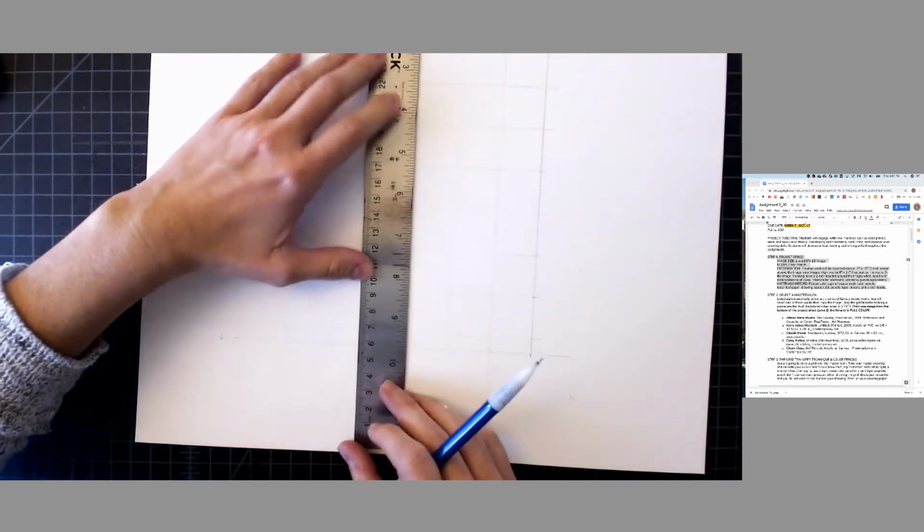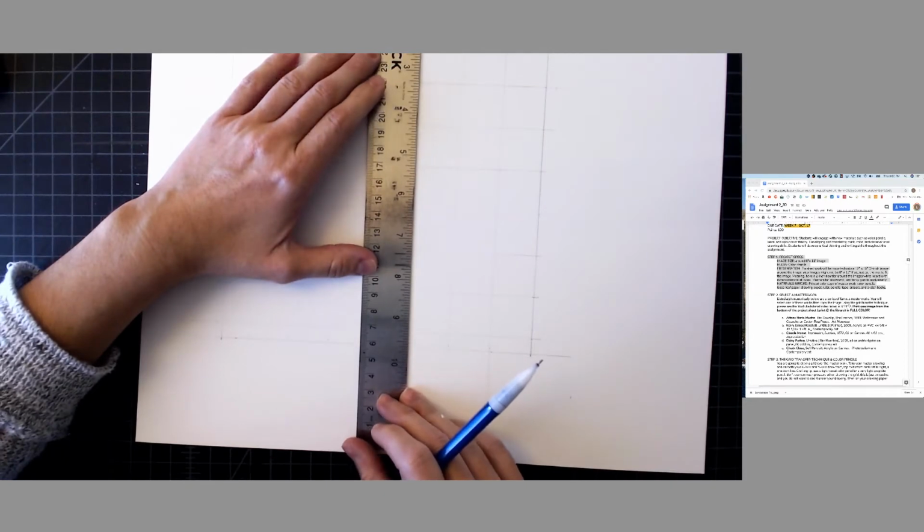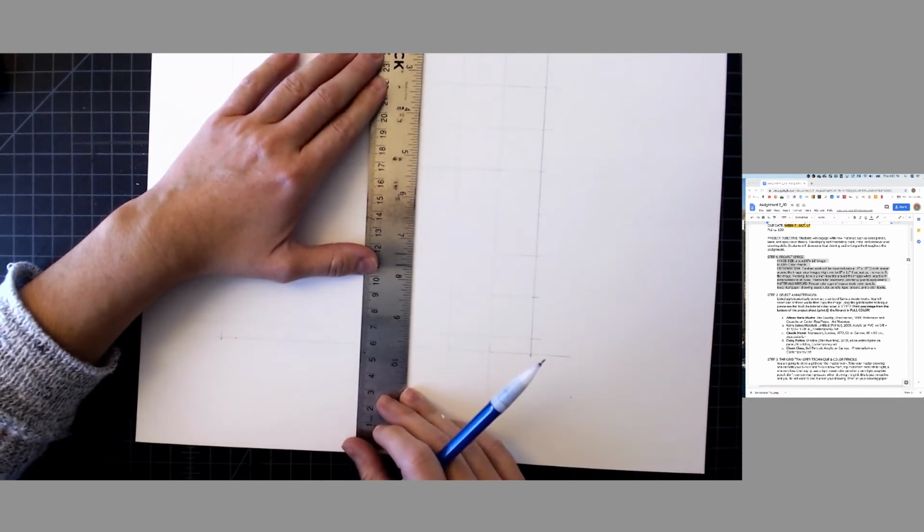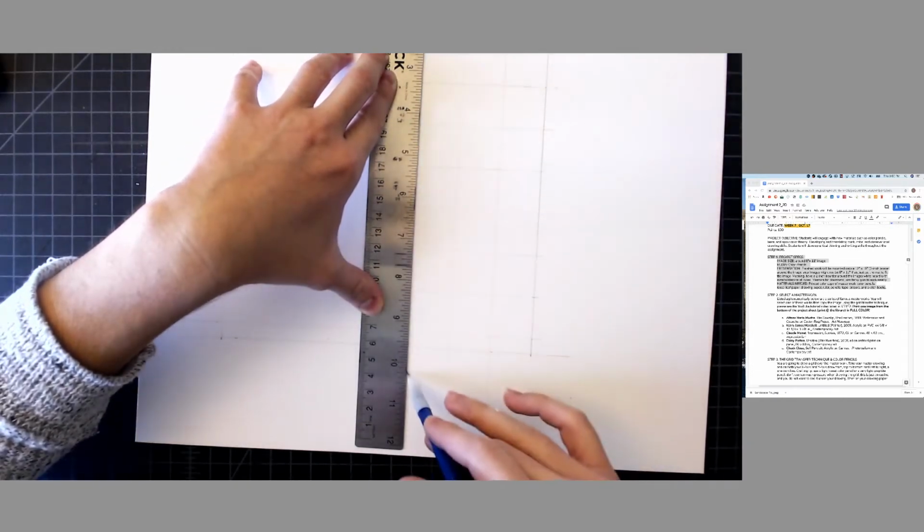Now this is probably going to be pretty true for all of the images because they're probably all not going to be a perfect measurement, meaning they're not all going to be perfectly 1 inch all the way down and all the way up, right?